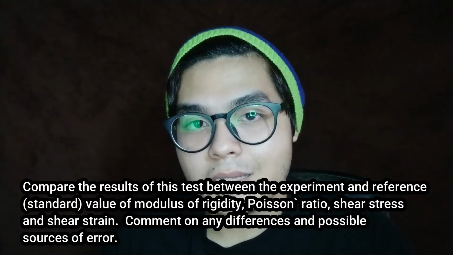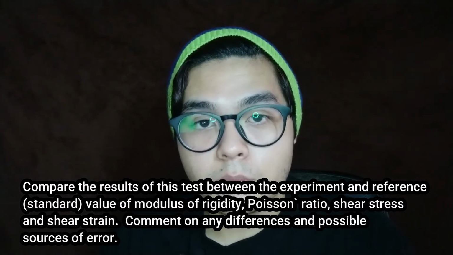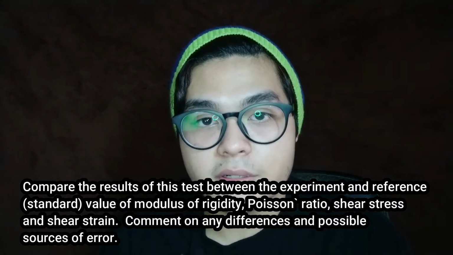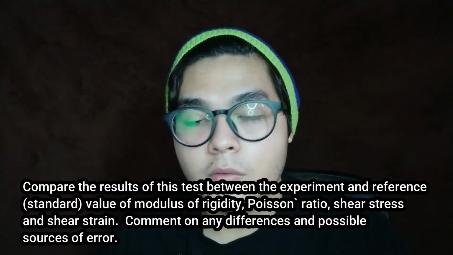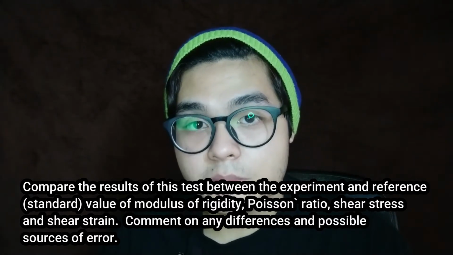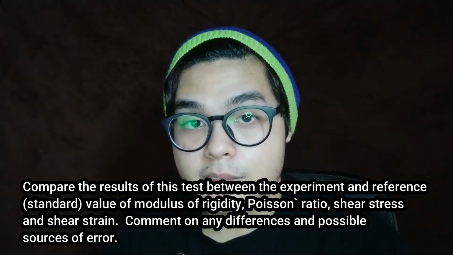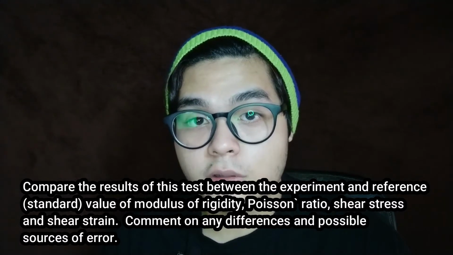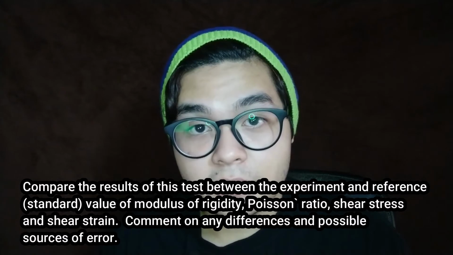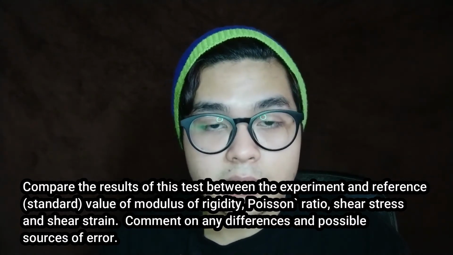Due to the low ductility of steel, the modulus of rigidity is lower compared to the reference value. The Poisson's ratio for the experiment is lower compared to the reference. This is because of the poor ductility of steel, which affects the percentage error. The maximum shear stress has a big difference because of the low ductility material used.